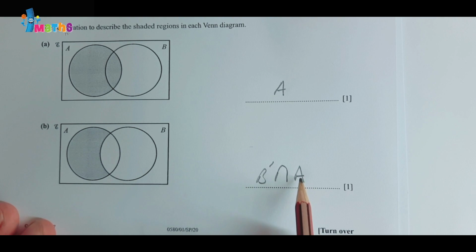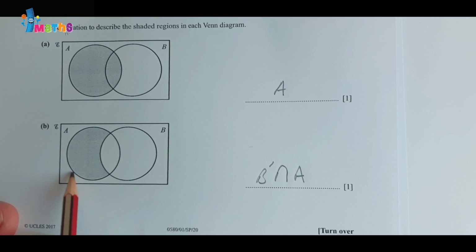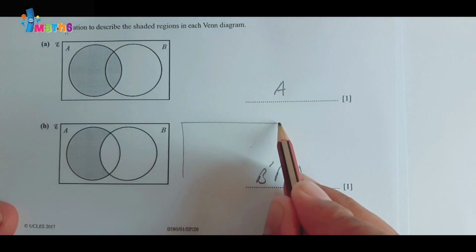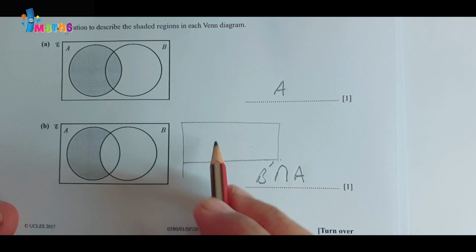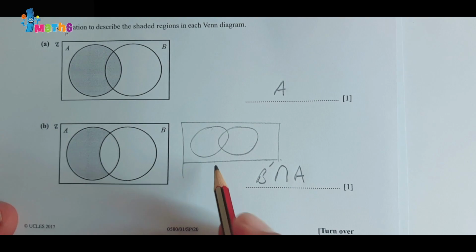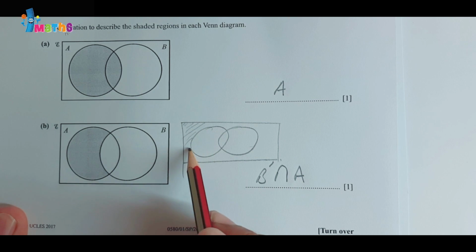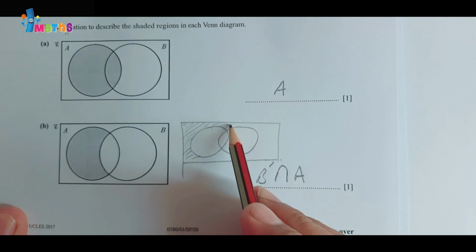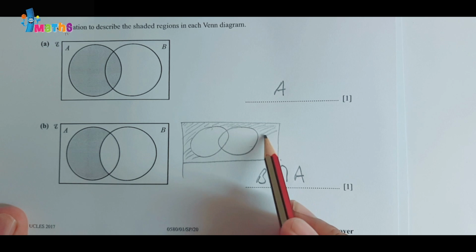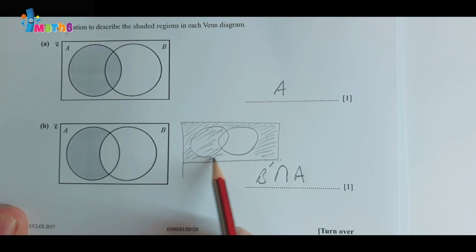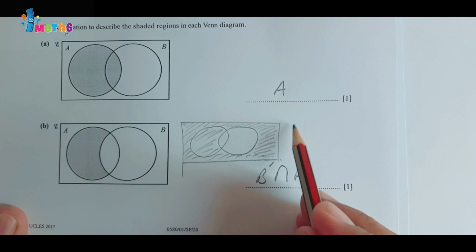Why are we writing B complement intersection A? A is this shaded portion. If we want to draw B complement to explain this one, we can circle here A and B. So B complement will be this whole outer portion, excluding B. This is B complement.